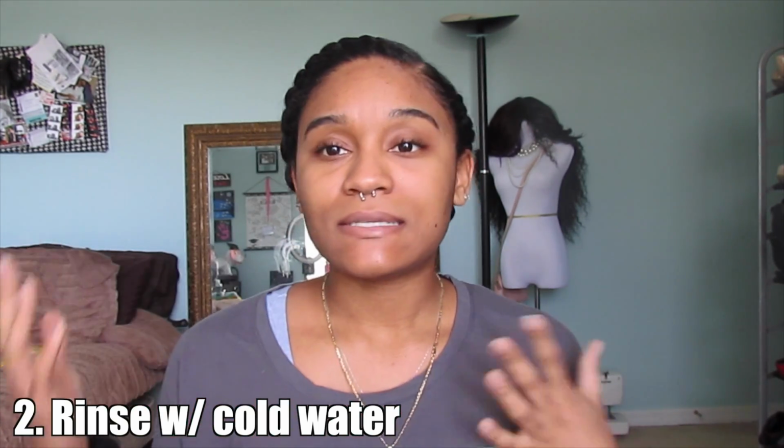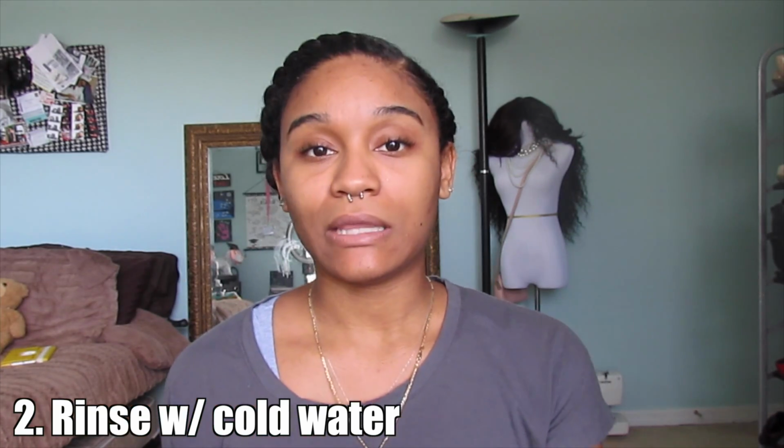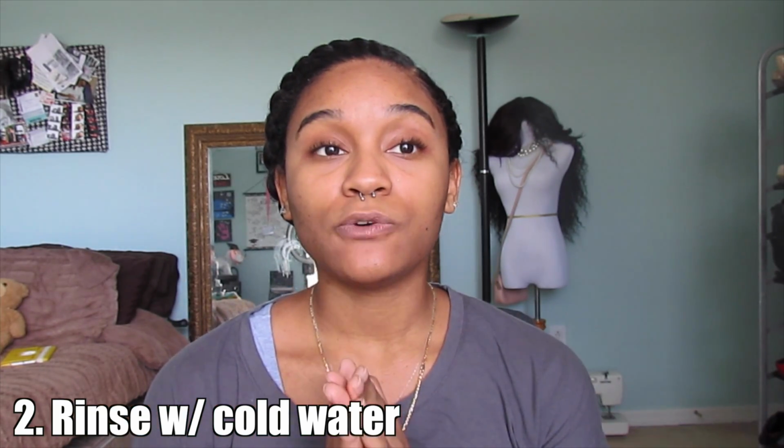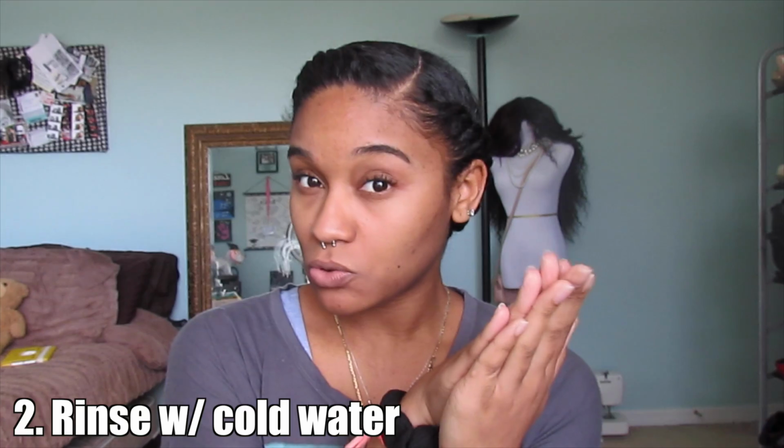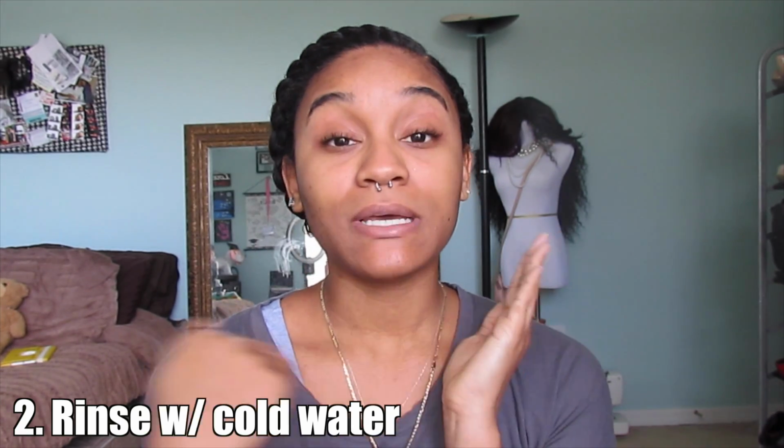The second thing is washing and conditioning your hair. When you rinse it out, you definitely want to use cold water. It's basically the same thing with the whole no heat thing. The cold water is going to close your cuticles as much as possible. Because the cuticles on your hair are super open when you have high porosity hair, using cold water is going to basically lock in everything that you did, and that'll help keep the frizz down as well.